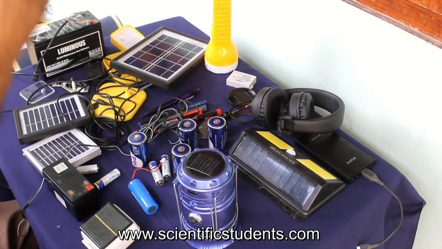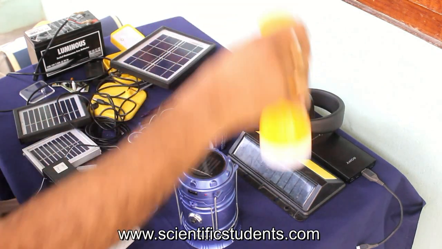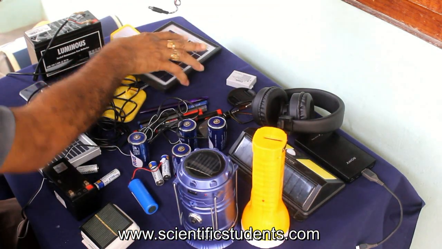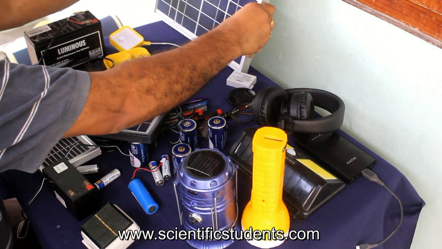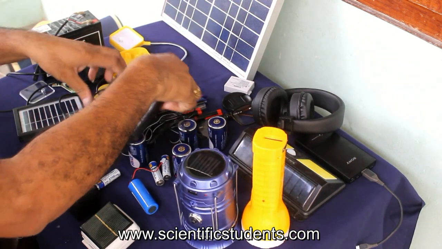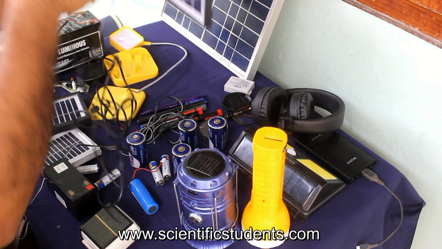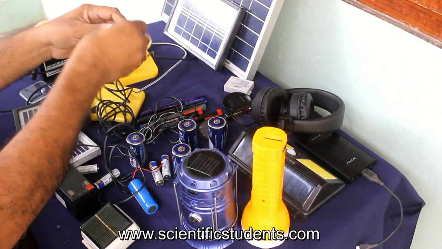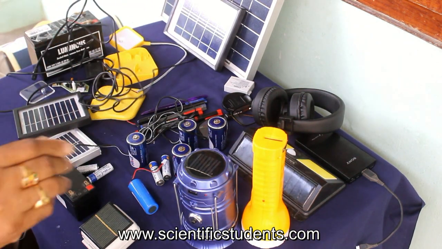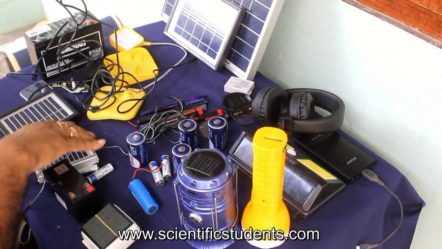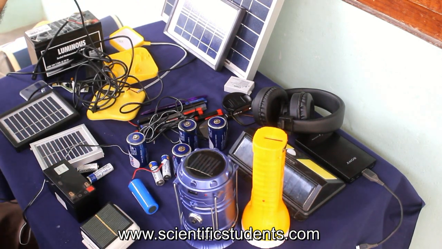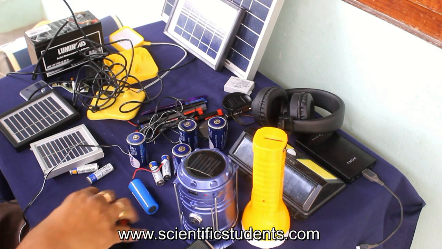Now, I am going to keep this one here as well, and we are going to assemble one solar lantern today. As you said, you want to check the output of the solar photovoltaic module, yes or no? Yes. So we have a multimeter here. Can you help me to get that?